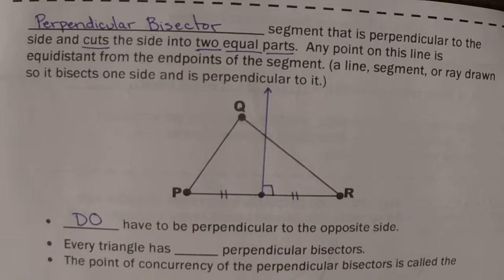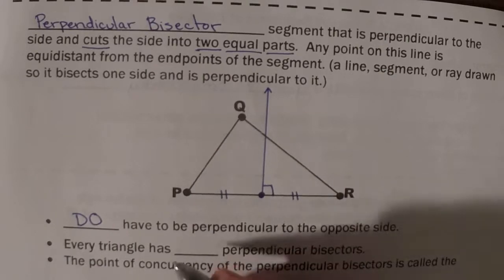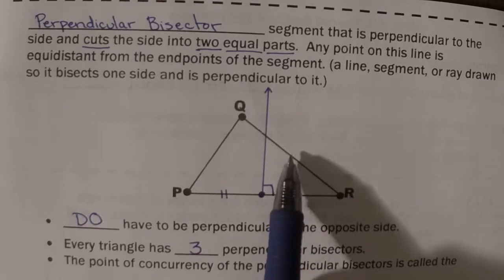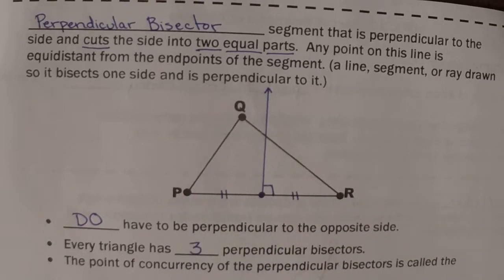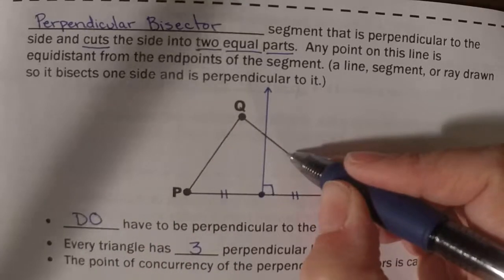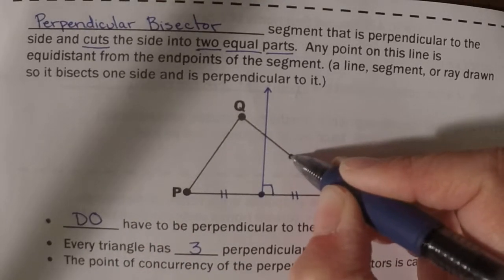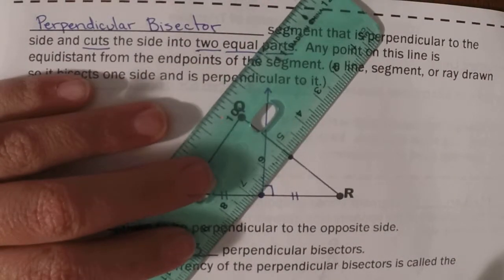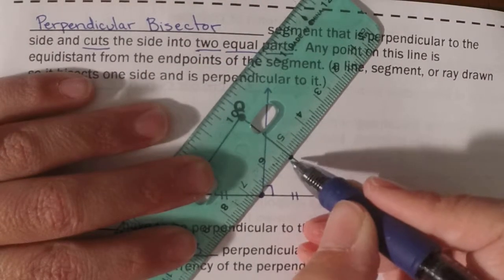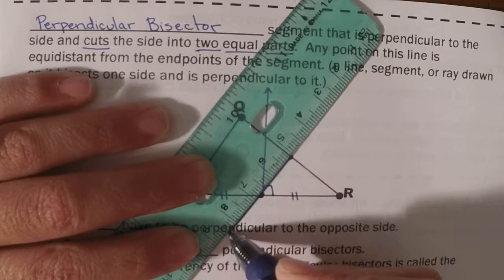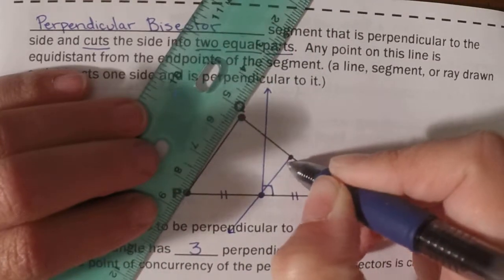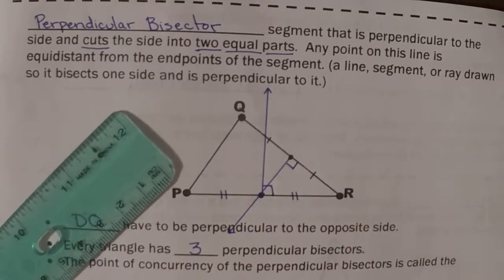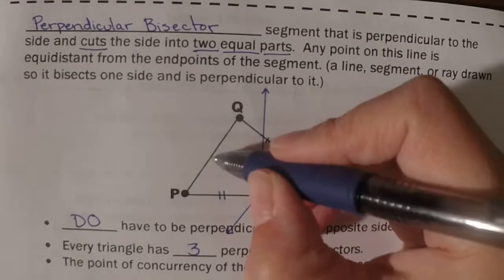Same thing, every triangle will have 3 perpendicular bisectors because you can do one from every side. So here is approximately a midpoint. Might be a little off. And then perpendicular so that this creates a right angle. And now we have this equal to this. And then we could do the same thing on this side.